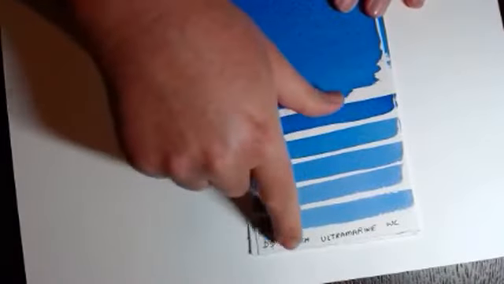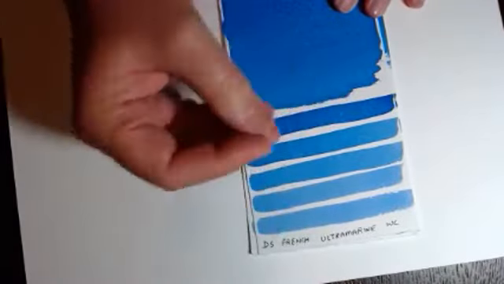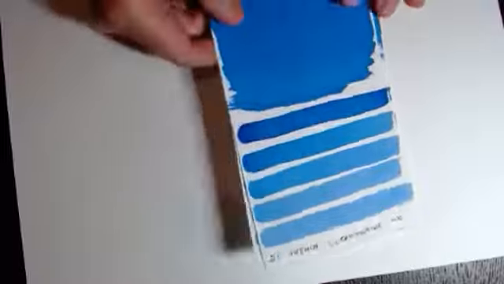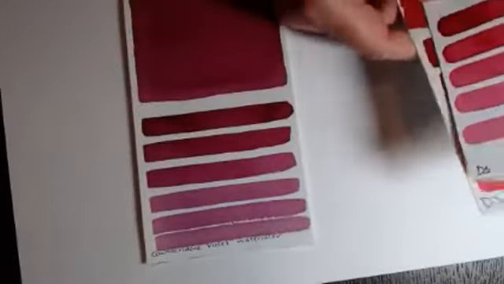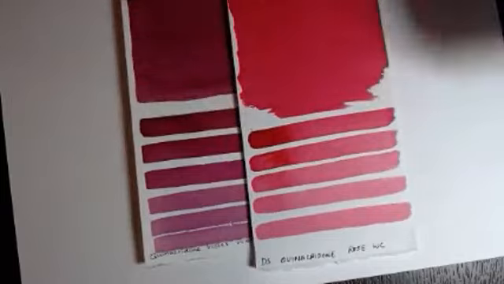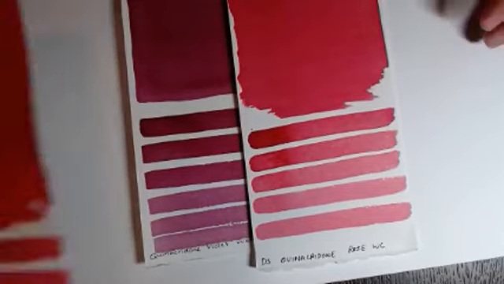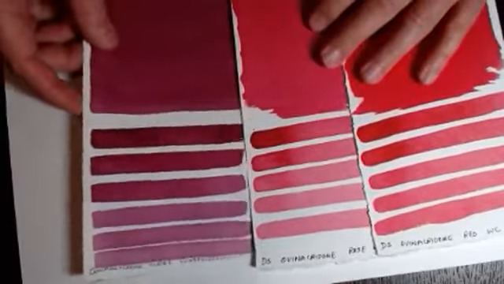So this is because of size. The difference between French and Ultra, PB29, Pigment Blue 29, is because of pigment size. So now let's look at another one. And this one is because of chemistry. Okay, so here we go.